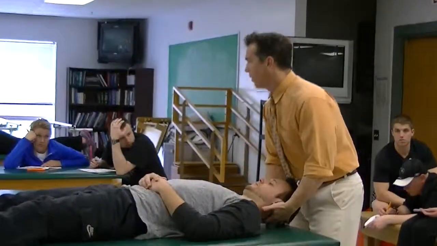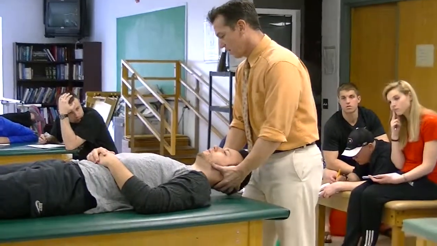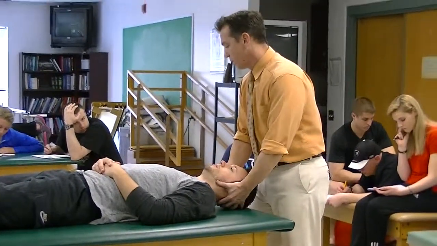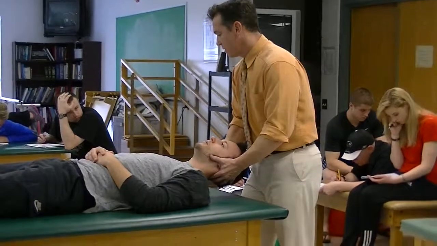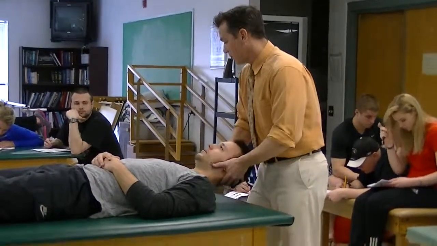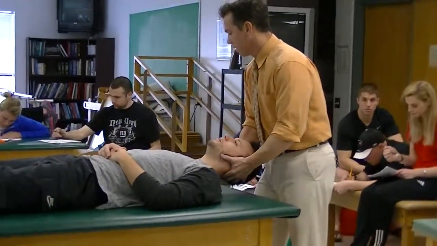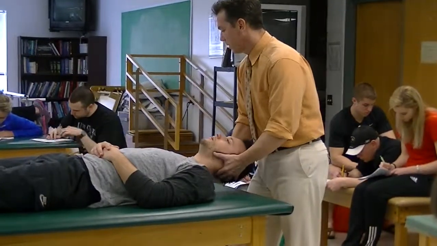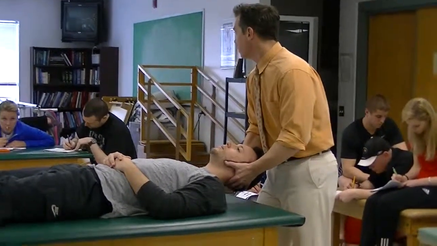Okay? So fairly easy to perform. I'm just going to hold the head with both of my hands here, and then I'm going to think about translating. So again, I'm taking this and I'm moving. Notice I'm not flexing. I'm not flexing his head. I'm translating his head. Okay? So I'm bringing it up, and I may hold it for a few seconds.